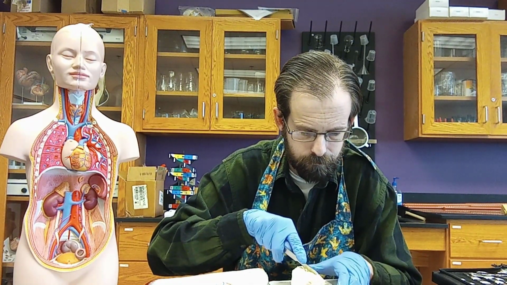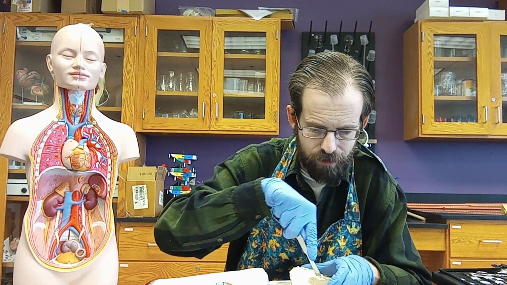So I'm actually going to dissect this heart real quick. I want to show you the internal structure of this organ, because I just think it is so neat.